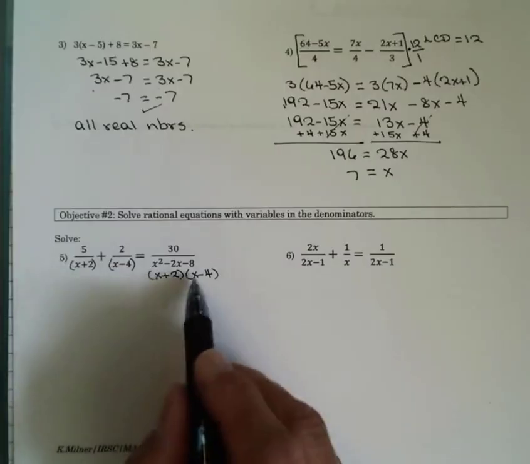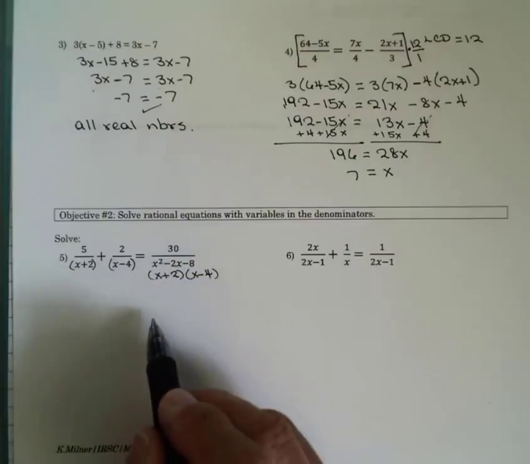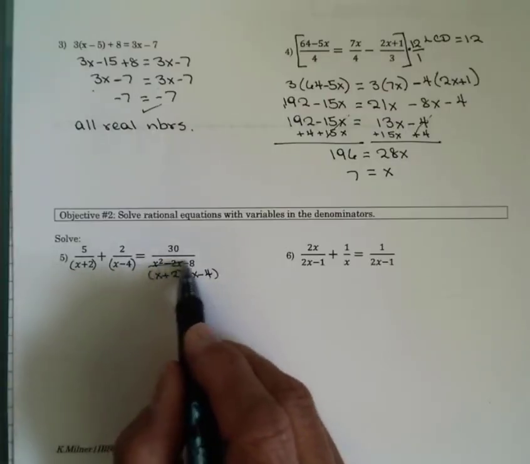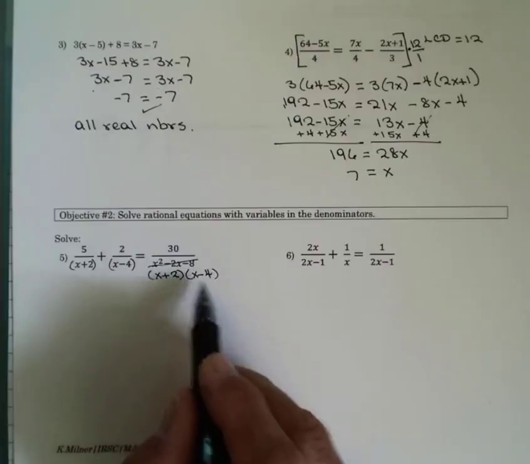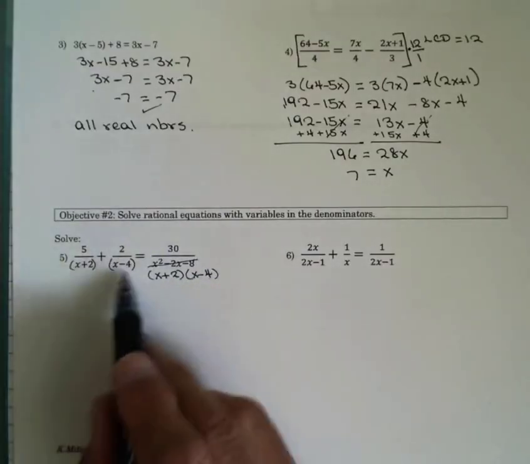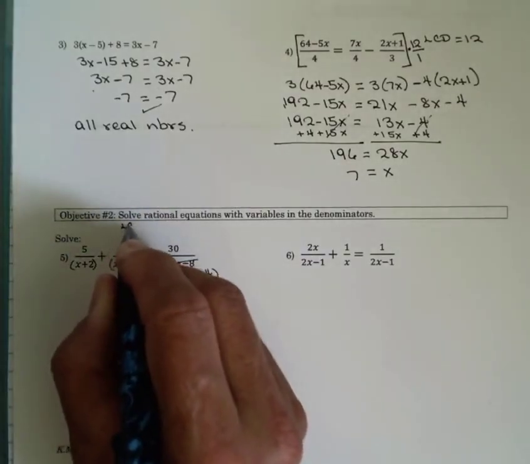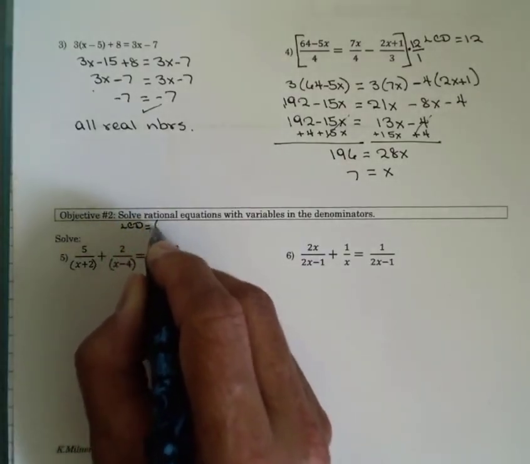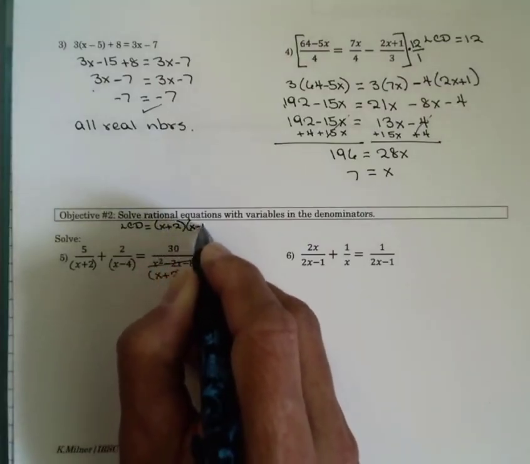Let's check it. X times x is x squared. 2 times negative 4 is negative 8. I've got 2x for inside, negative 4x. That combines to give me a negative 2x. So I'm going to draw a line through here. I've replaced that denominator with x plus 2 times x minus 4, which is exactly my other two denominators. So what is my least common denominator for these? It's going to be x plus 2 times x minus 4.